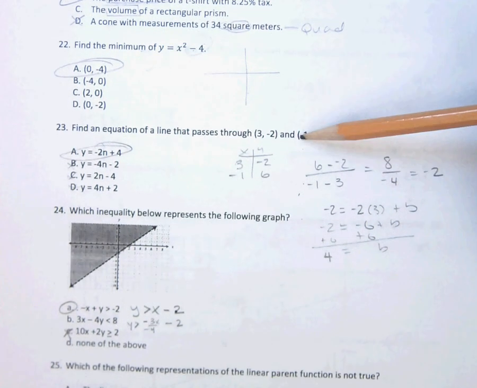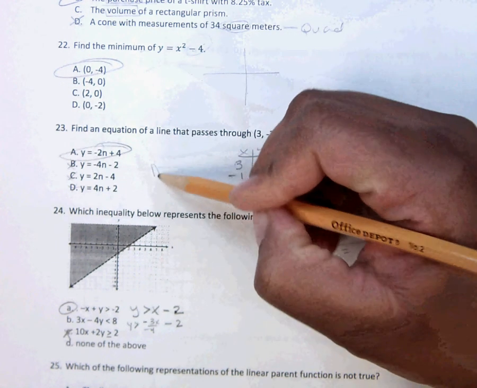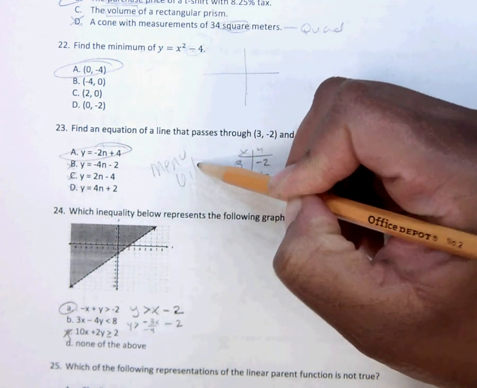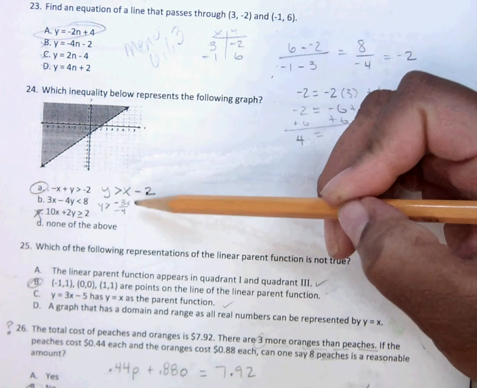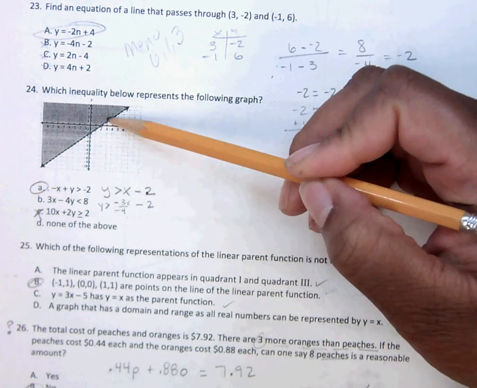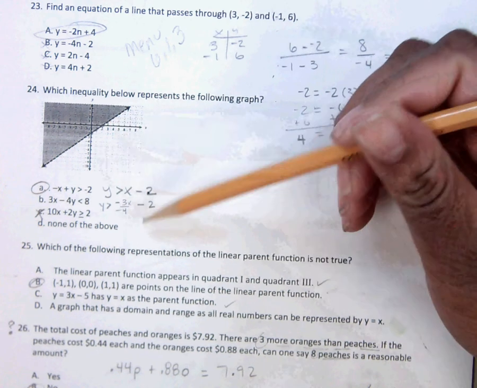This one is menu 613. Just a reminder. Number 24, you have to solve each one for y and then see which one looks the same as the graph. You can graph the answer choices.